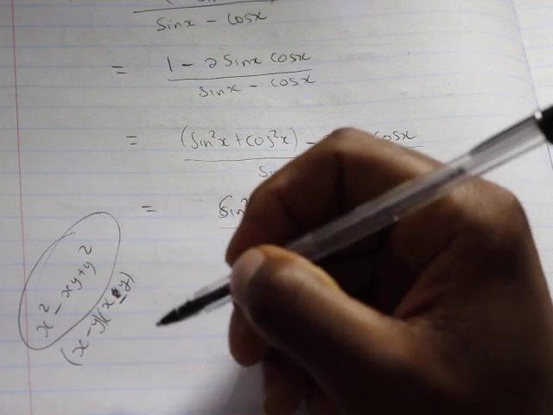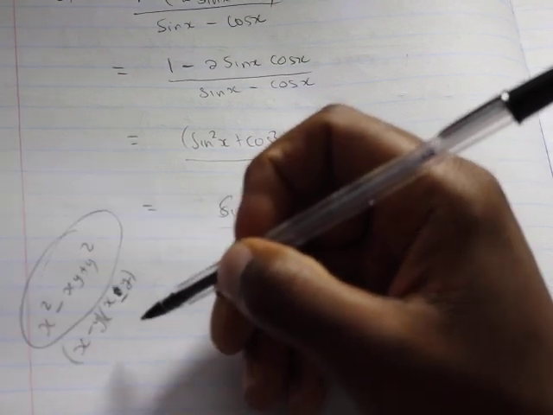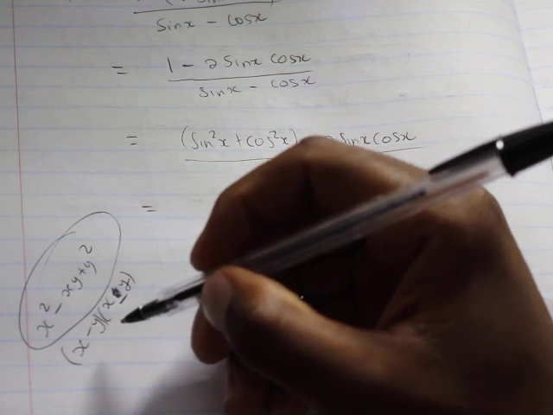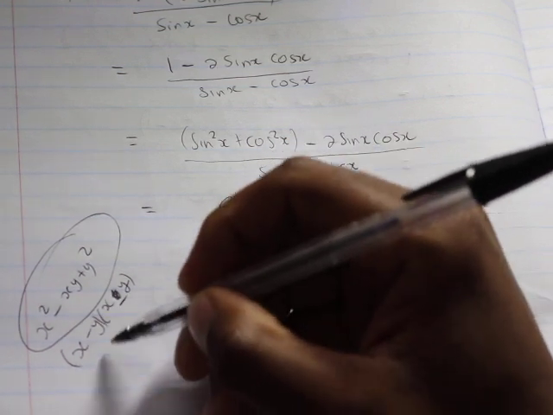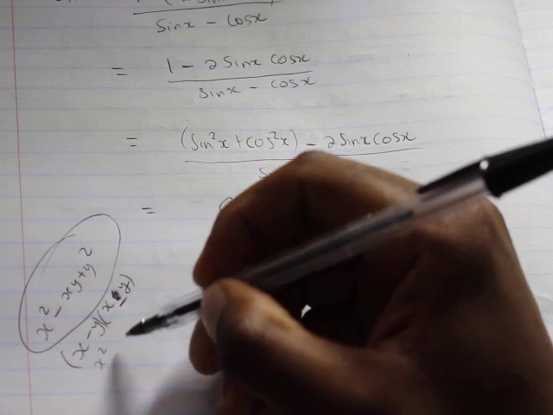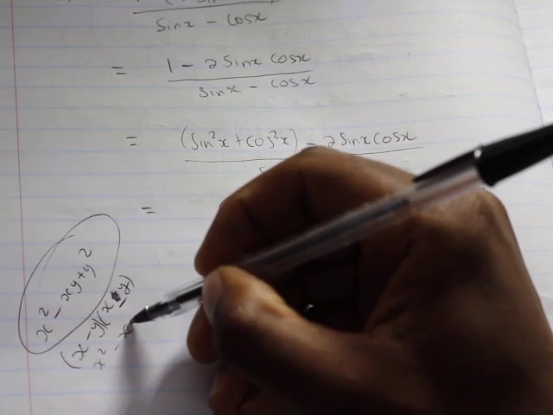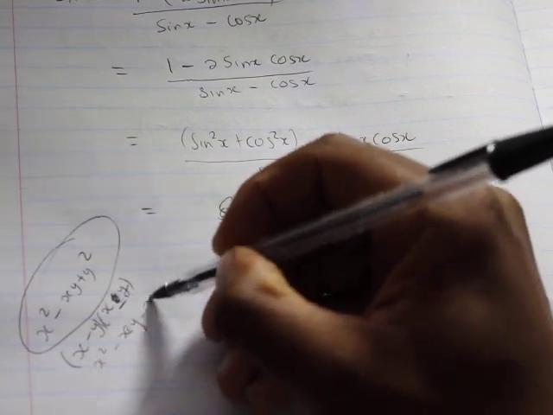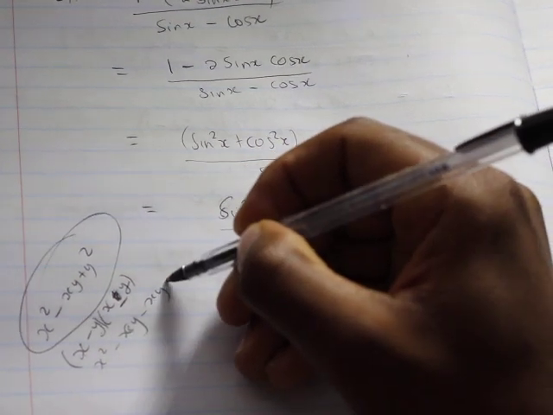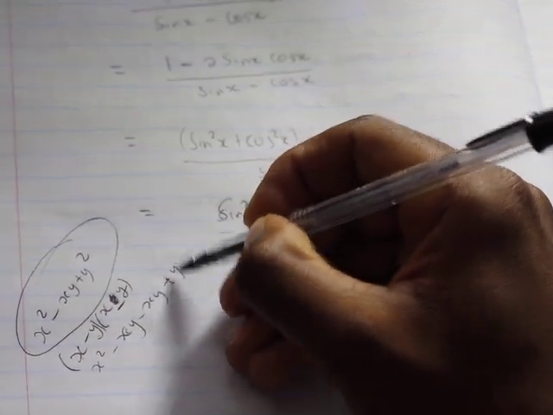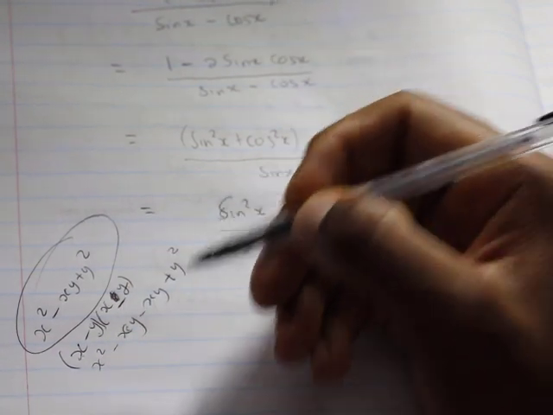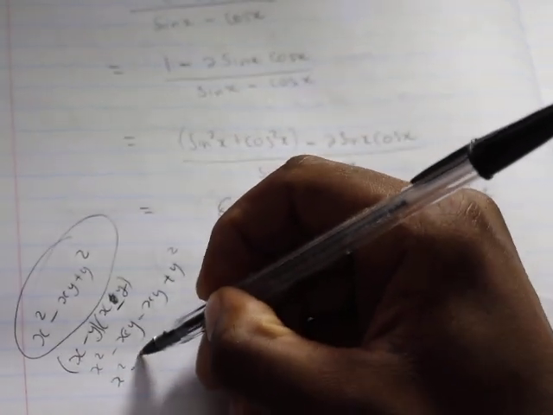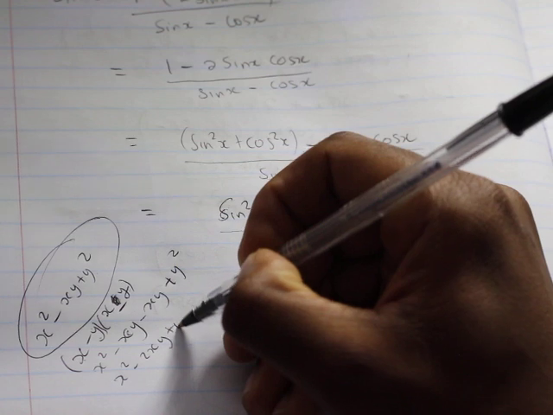Sometimes you just panic whereas your answers are correct, simply because you are not able to prove. So let's prove. This times this, x squared; this times that, minus xy; this times that, minus xy; this times that, plus y squared, minus and minus. So we've got x squared minus 2xy plus y squared.